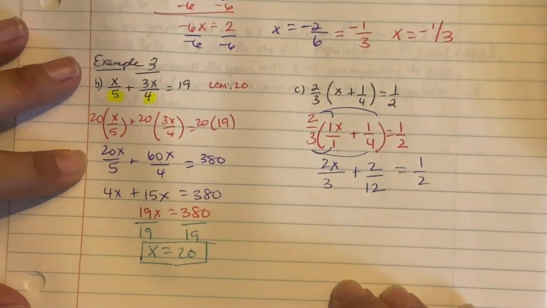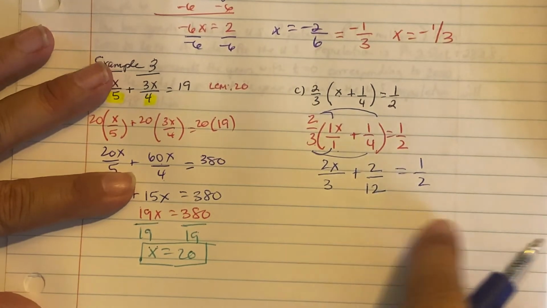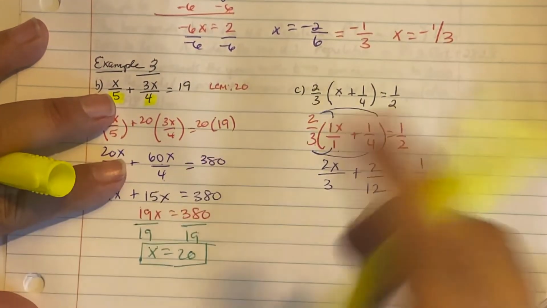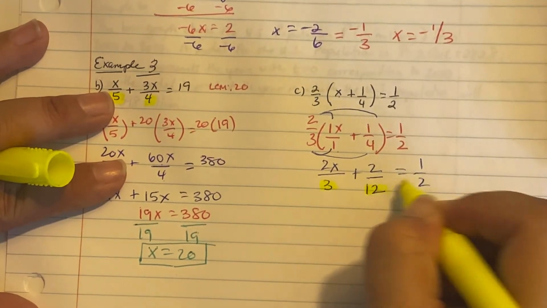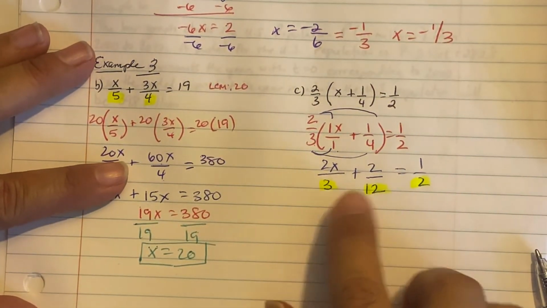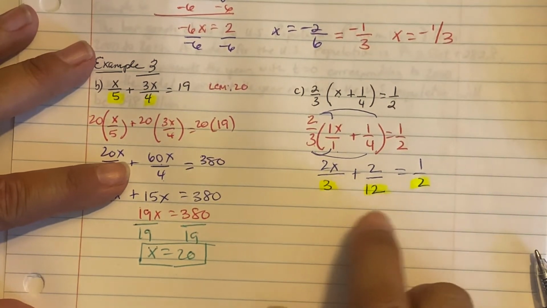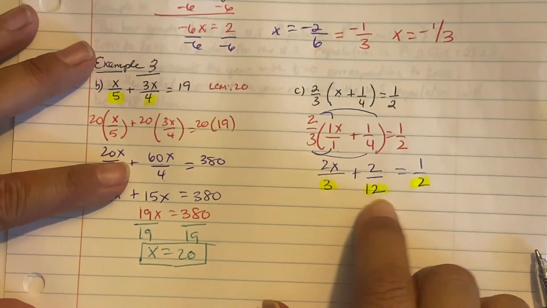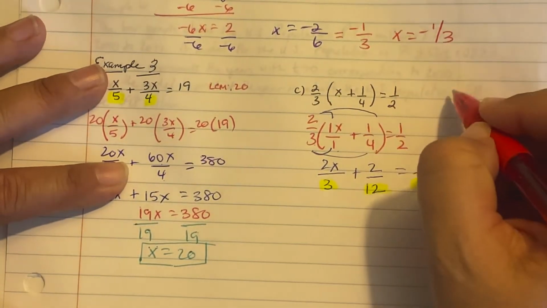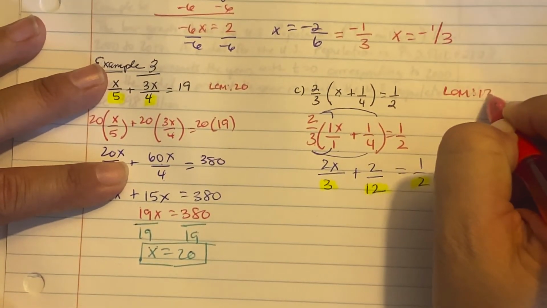The reason I did this is so now they are all fractions. And we're going to apply the same rule we did with the first one. So I'm highlighting my denominators. So we see a 3, a 12, and a 2. 3 can become a 12, 2 can become a 12. So our LCM in this instance is 12.